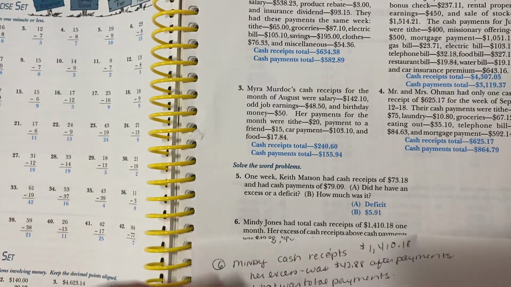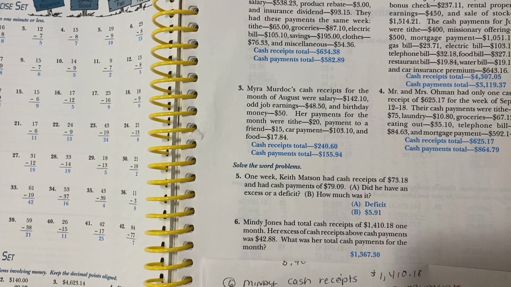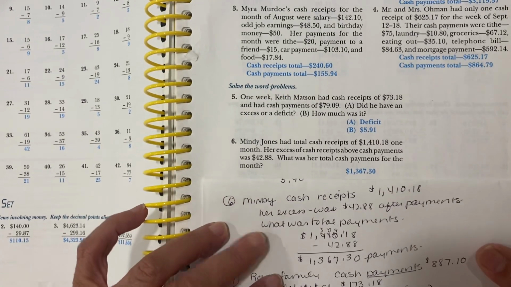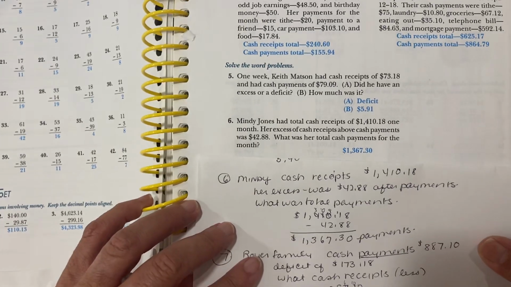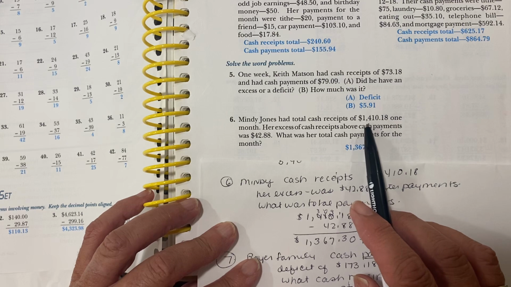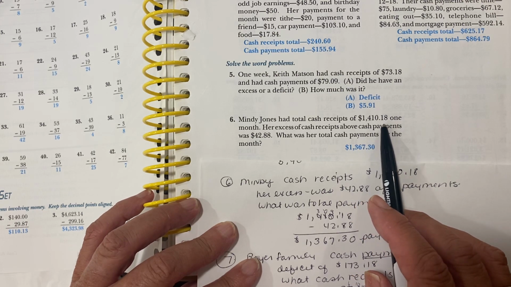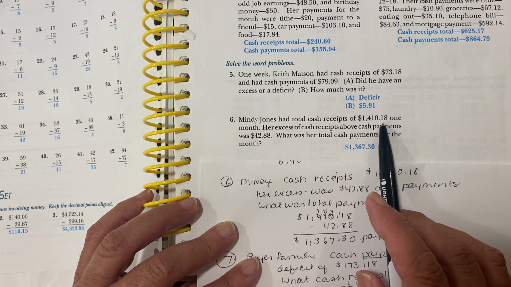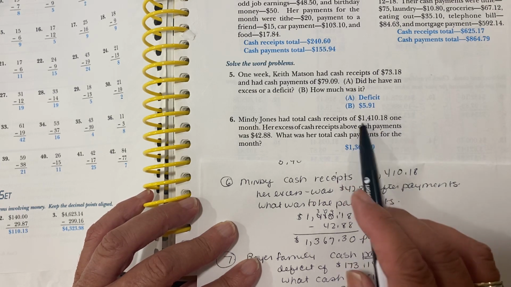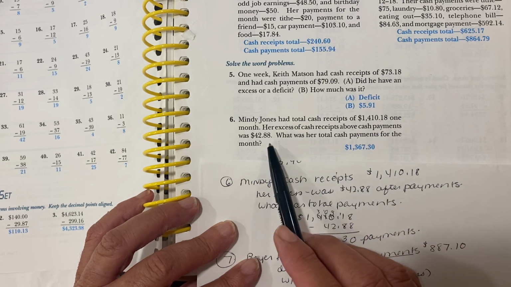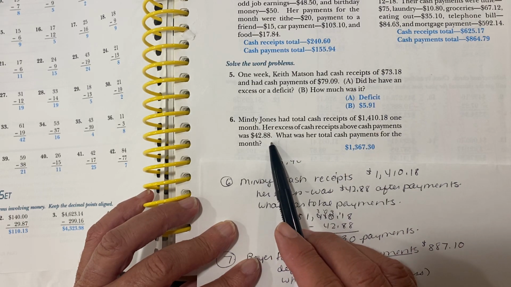Here's one with Mindy. Let me pull this up so you can see. Mindy Jones had total cash receipts of $1,410.18. That's her positive money for 1 month. Her excess of cash receipts above cash payments was $42.88.